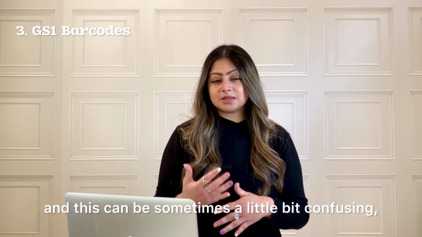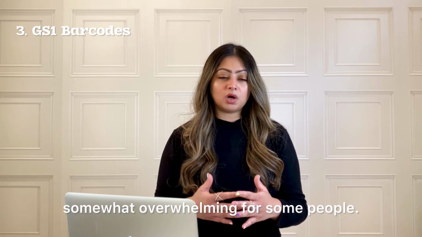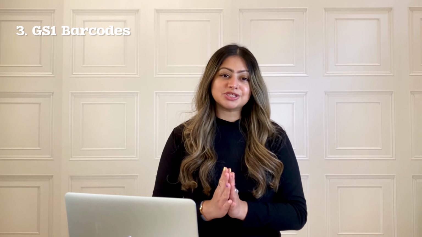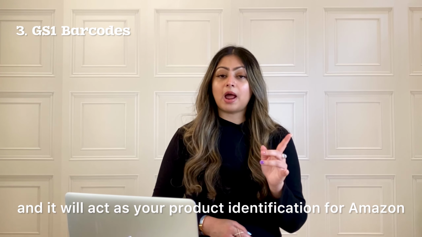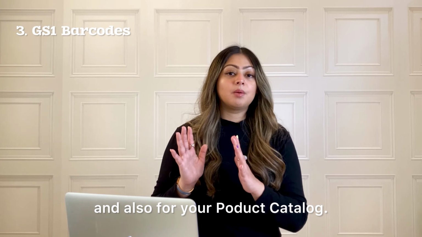And this can be sometimes a little bit confusing, somewhat overwhelming for some people. So let's get into it. To sell on Amazon, you will need a barcode, and it will act as your product identification for Amazon and also for your product catalog.